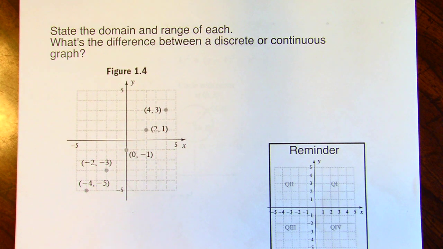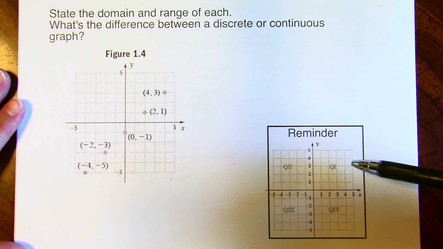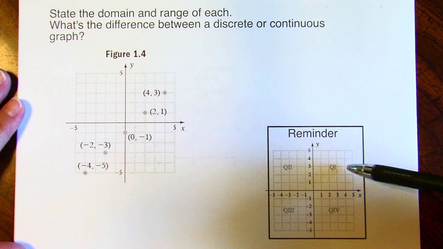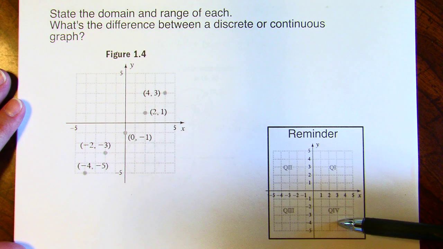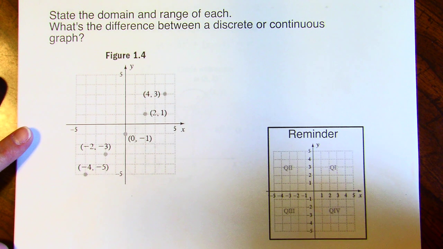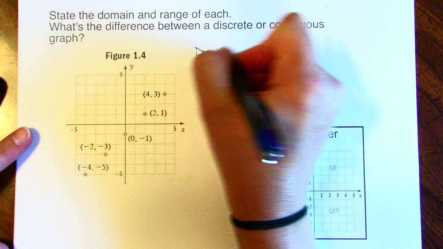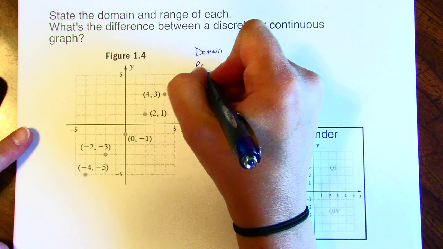So we're going to start with domain and range, what those are, and what discrete and continuous graphs are, because not everybody really knows that or was ever really taught. For a reminder for some of you, this is where the quadrants are and what they're labeled as. They go counterclockwise. So we're going to start by just quickly talking about domain and range. Domain is usually all numbers that are on the x side of things, and range happens to be our y's. So domains are x's, ranges are y.